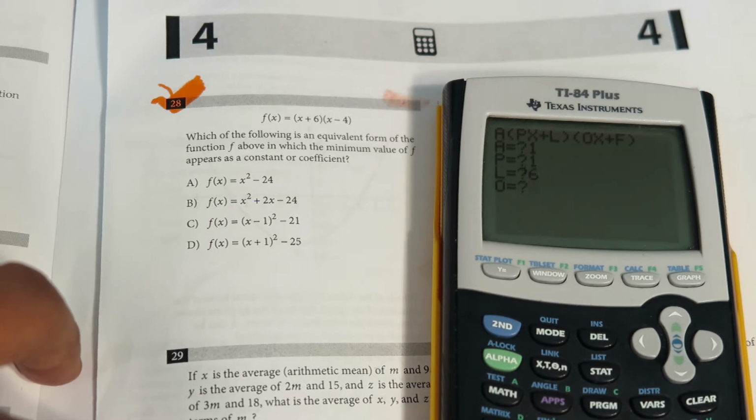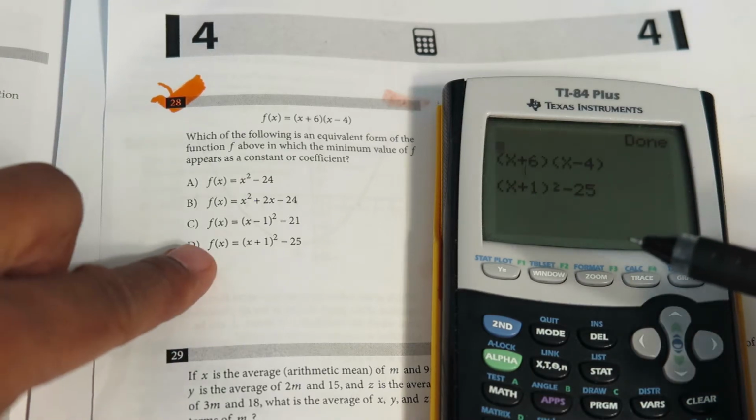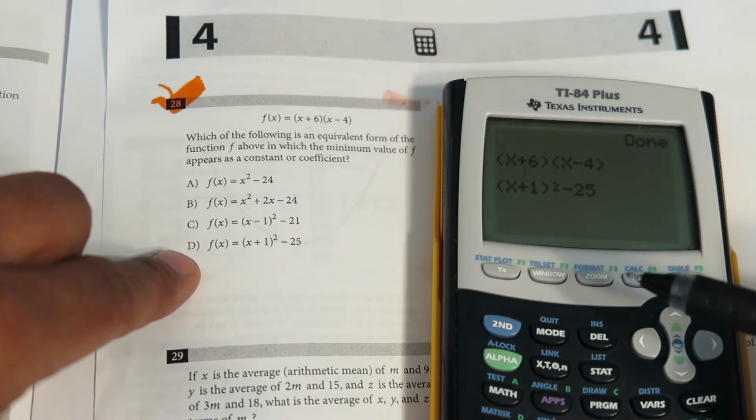The O term is going to be 1, and the F term is going to be a negative 4. And then we want it in the vertex form, so we're going to choose option 2, and it will put it in the vertex form. So the answer for this one would be choice D.